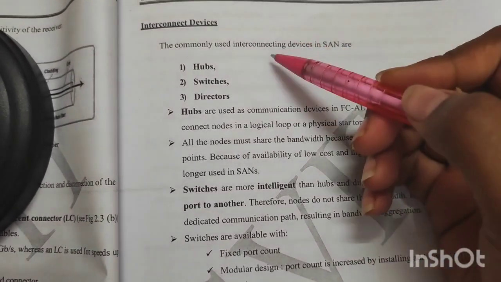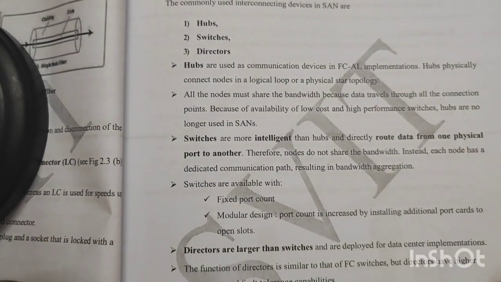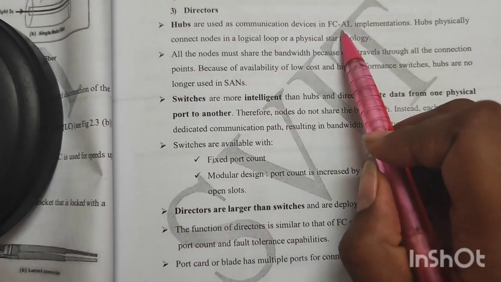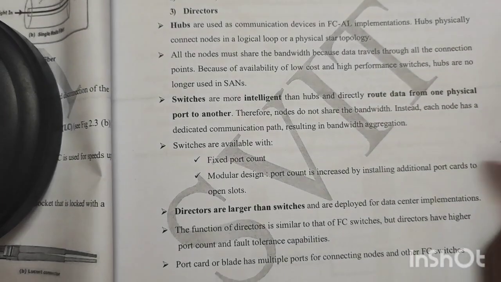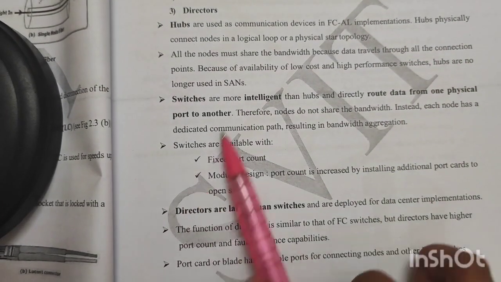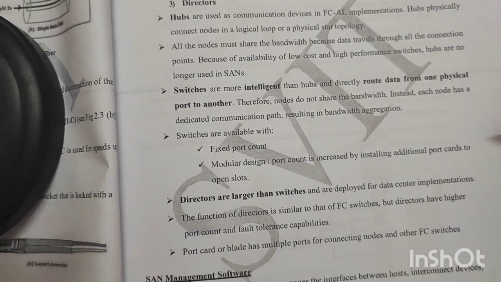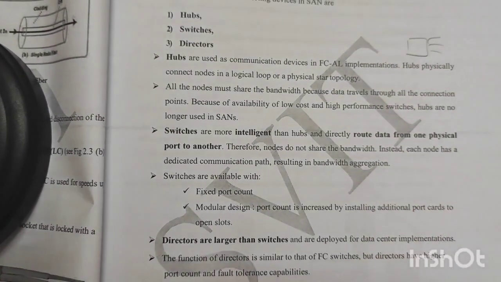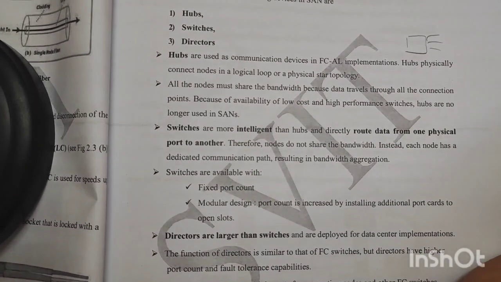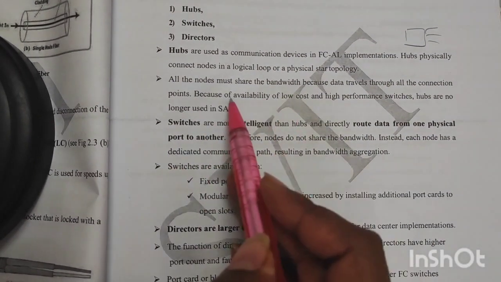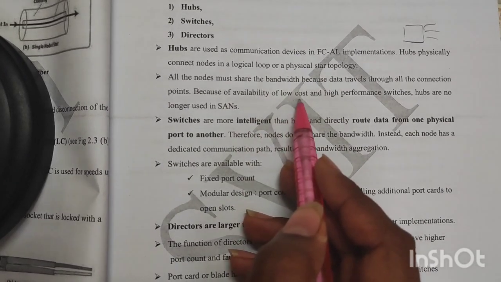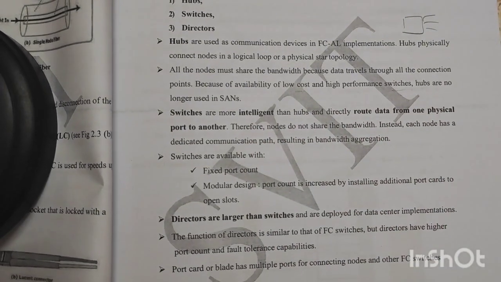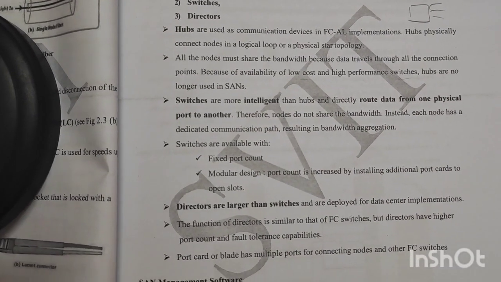Interconnection devices: these are your hubs, switches, and directors. Hubs are communication devices used in Fibre Channel FC-AL implementations. These hubs are physically connected in a logical loop. So it's like you're creating a connection device which can connect to multiple nodes later on. So it's like you're creating a topology. Because of the availability of low-cost, high-performance switches, hubs are no longer used in SAN. Switches are more cost effective, so they use switches now.